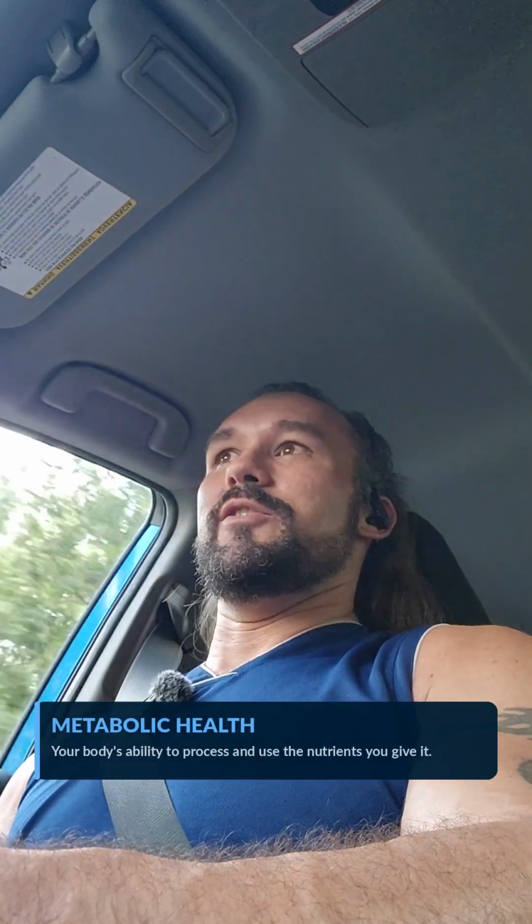Okay, so what is metabolic health and how do we measure it in the research realm? Metabolic health is essentially your body's ability to process and utilize nutrients. You can think of an example like the carbohydrates we get when we eat grains or fruits or some starchy vegetables. Utilizing those carbohydrates.